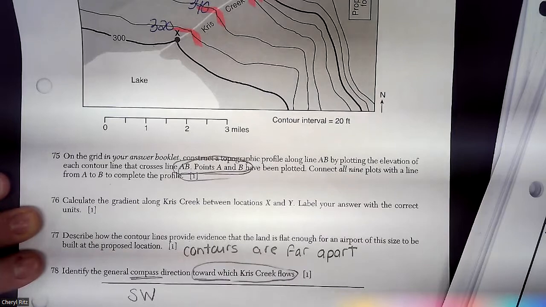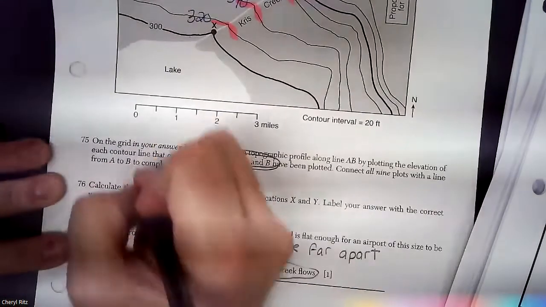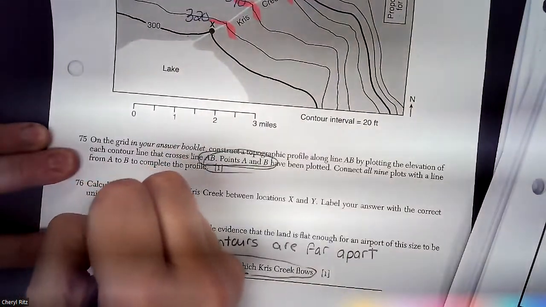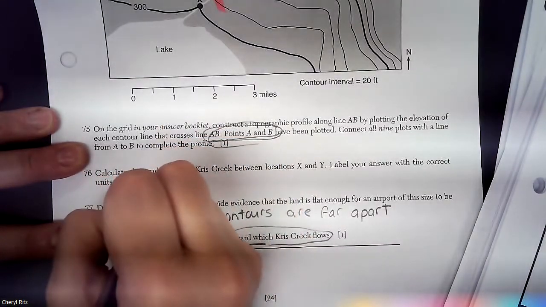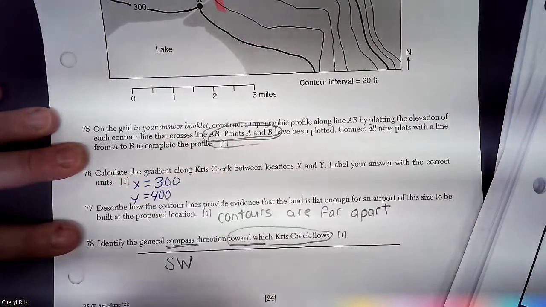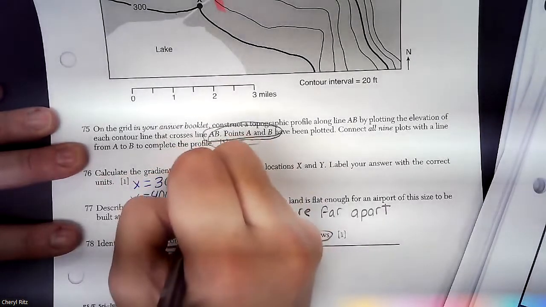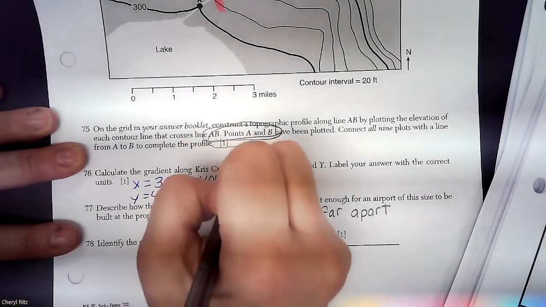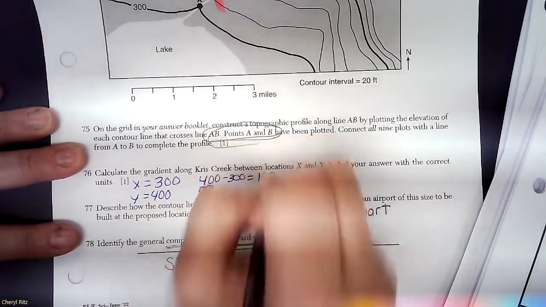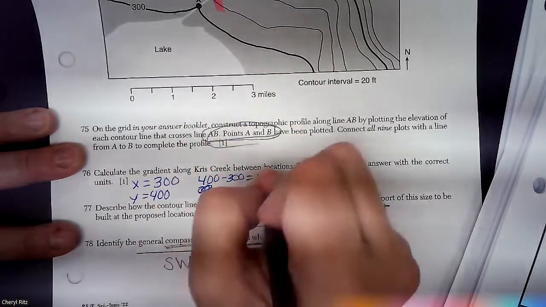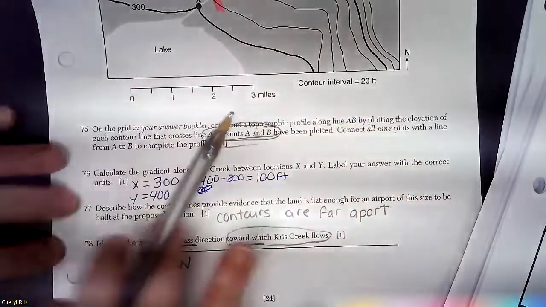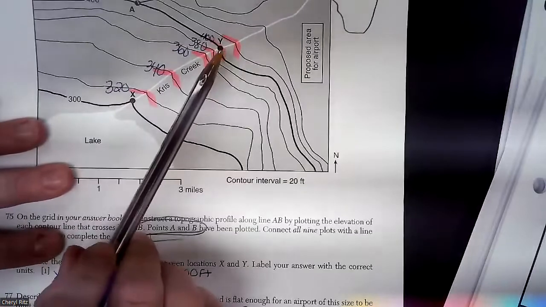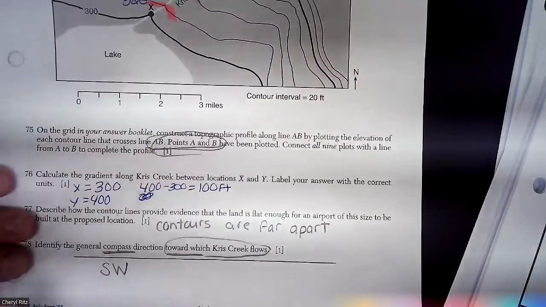No, the difference between point X and Y. So what was point X? X equals 300. Y equals 400. So if you subtract 400 minus 300, you get 100 what? Feet. So again, X was 300, Y is 400. When you subtract, you get 100 feet.